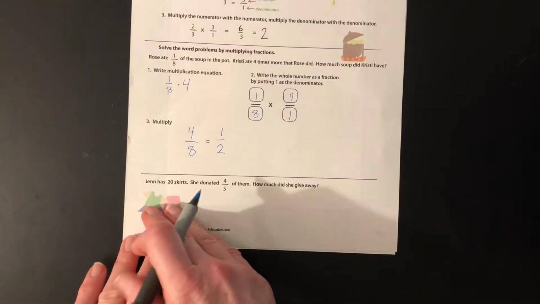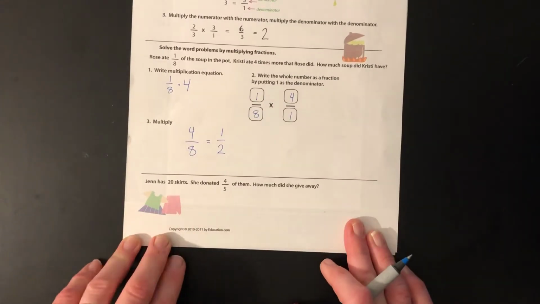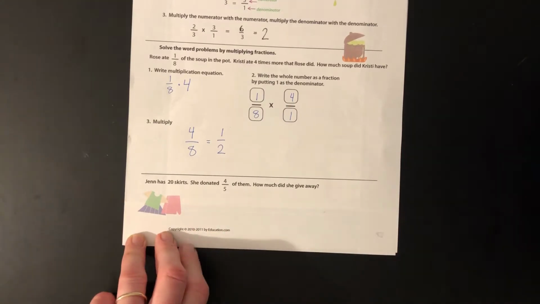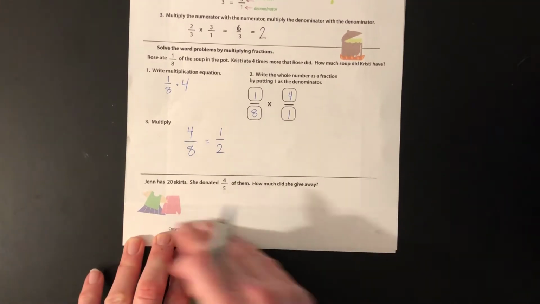You'll do the same thing down here. You've got 1/4 of 20. Go ahead and multiply them out because of means times. This one on your own. On to the next page.